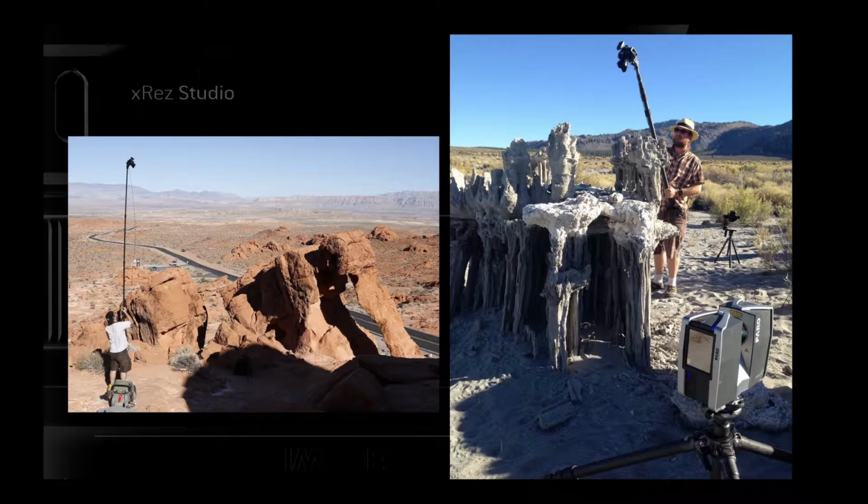So, what are those locations? This is the sand tufas, which are at Mono Lake in the Eastern Sierra. They're beautiful. They used to be underwater. I think it's obvious. And then the lake drained down, of course, thanks to Los Angeles. And these remain, and they're fantastical forms. This is in Valley of Fire outside of Las Vegas, and there are some really great things there.